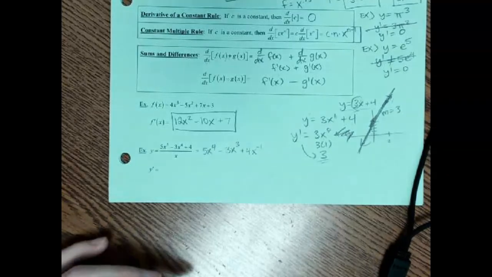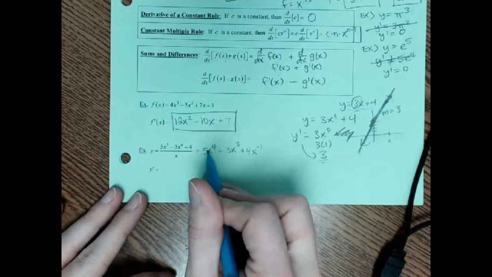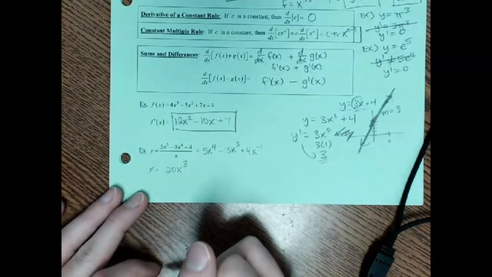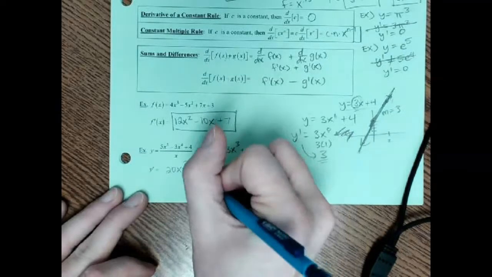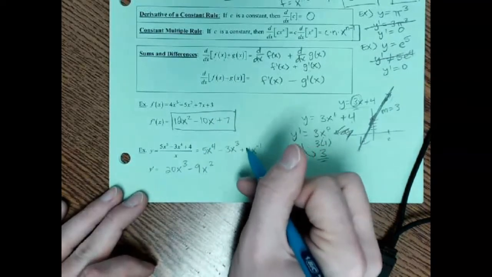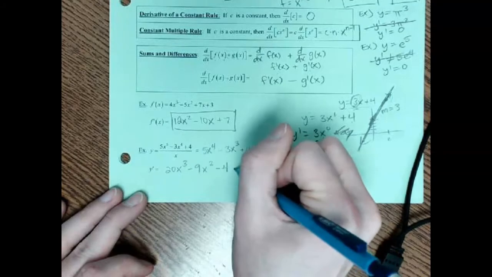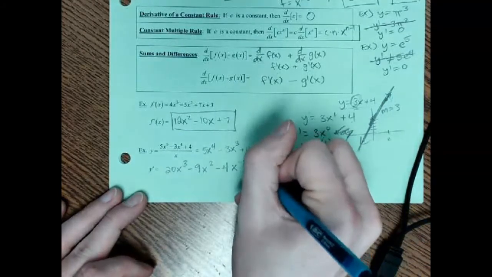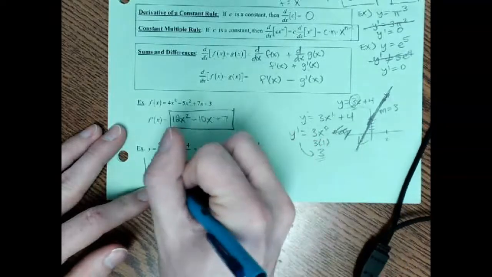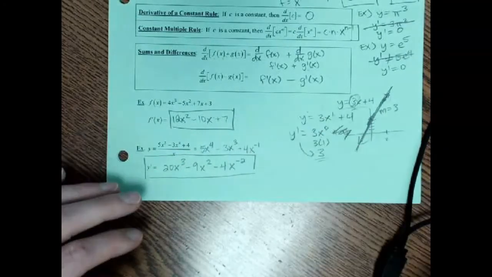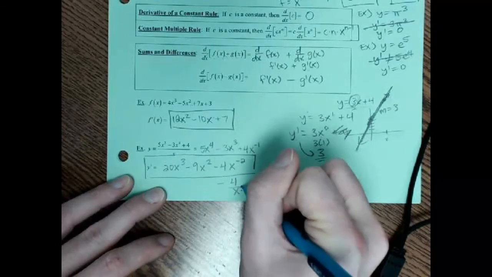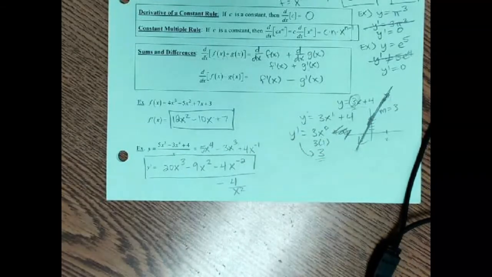Okay, but now we're ready. Take the derivative, 4 times 5. Don't forget to subtract 1. This times negative 3. Don't forget to subtract 1. Negative 1 times 4. Don't forget to subtract 1. So you'd have a negative 2 as that exponent on the last term. And if you wanted to rewrite this last term, you could write it as minus 4 over x squared. That would be fine. You could leave it with the negative exponents.